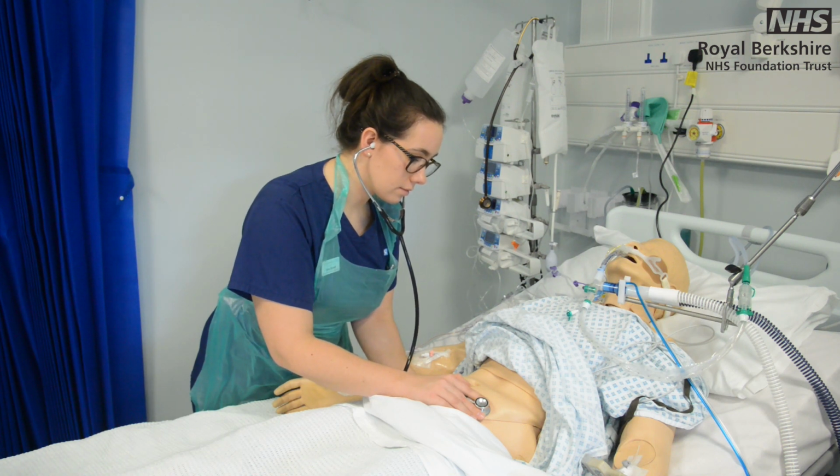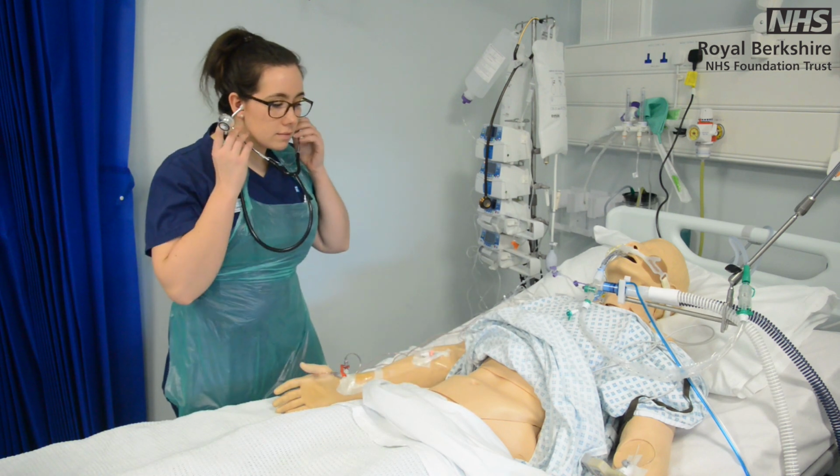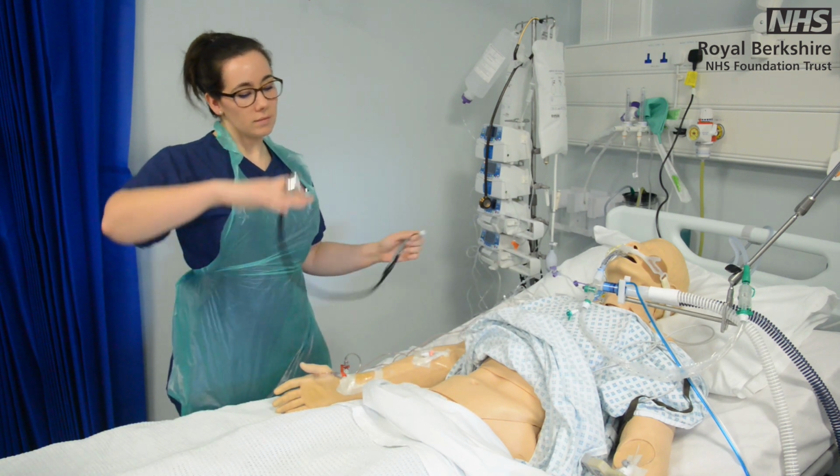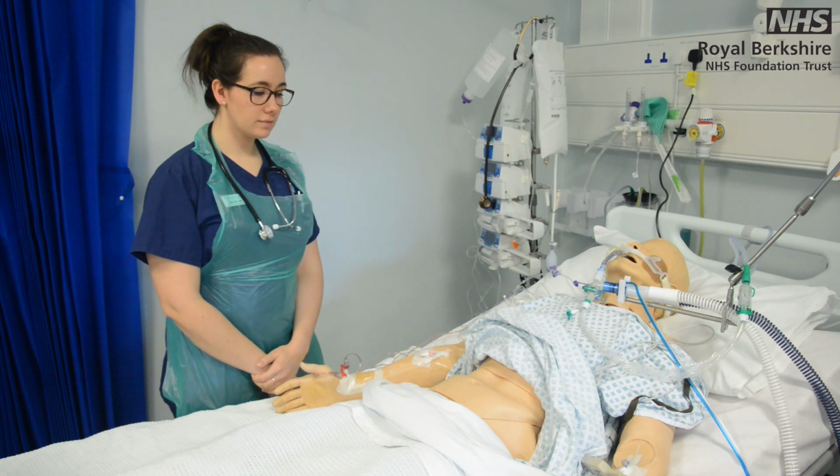If present, are bowel sounds active? You would hear gurgling every 5 to 10 seconds. Hyperactive, more gurgling within that time, and that can indicate early obstruction. Or are they completely absent, indicating ileus?